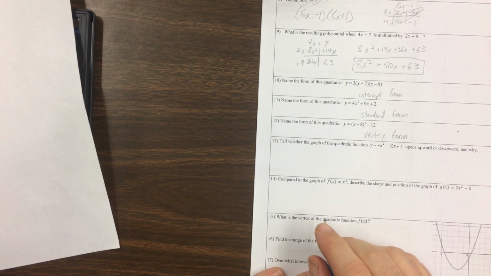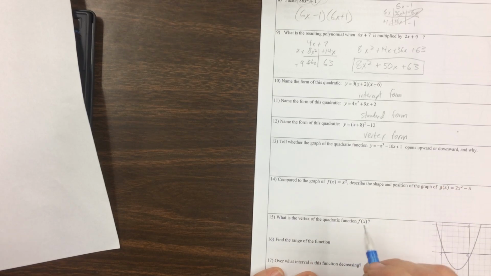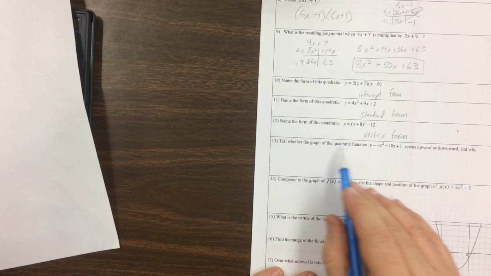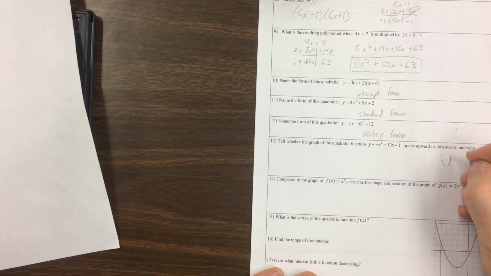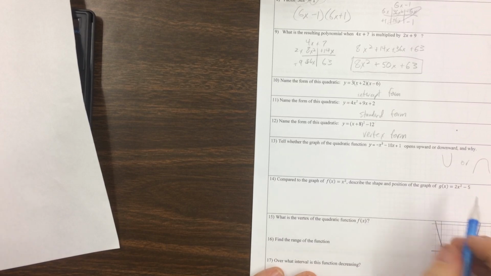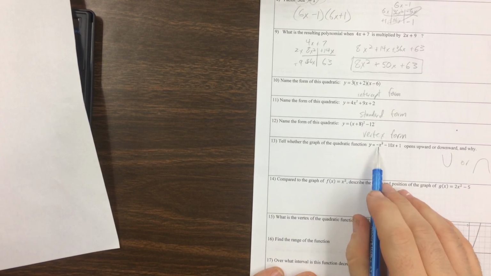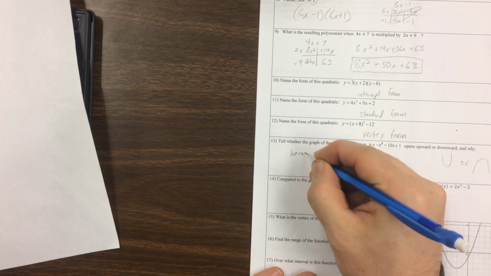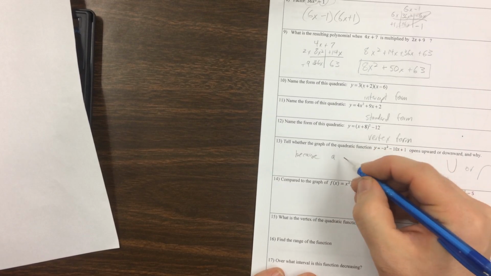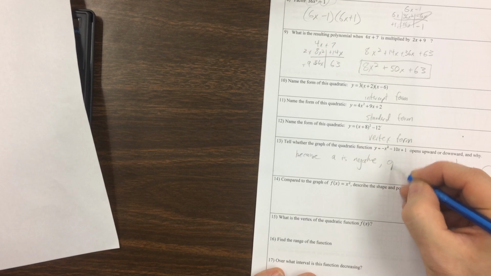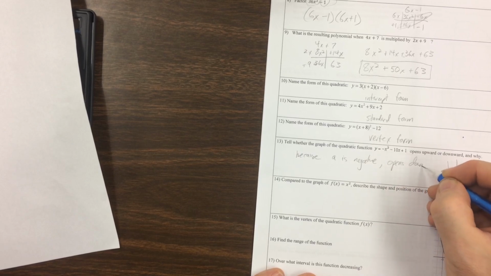Tell whether the graph of the quadratic function opens upward or downward, and why. All right, so all we're doing here is trying to figure out which direction. Does it look like this or like that? And the way we can tell that is our leading coefficient, a. So what is in front of the x squared? It's a negative. So because a is negative, it opens downward.